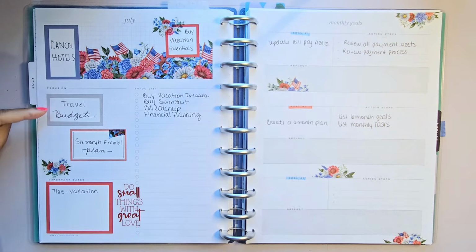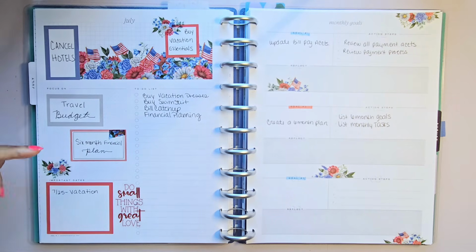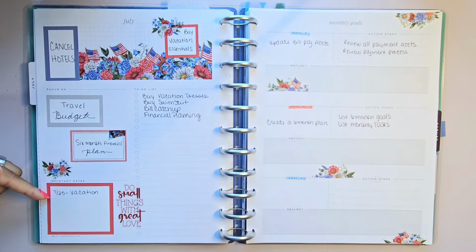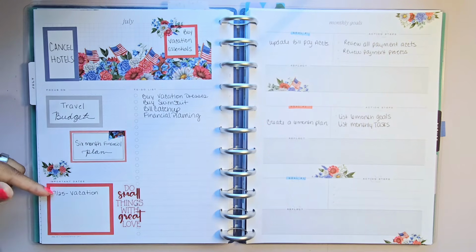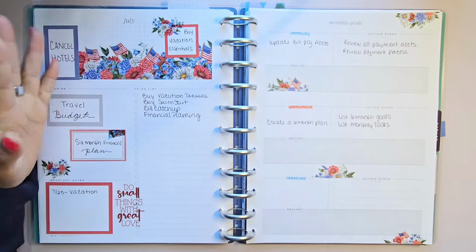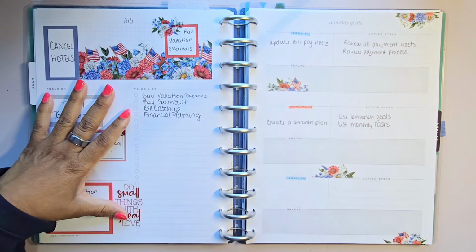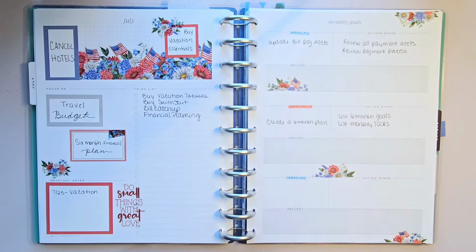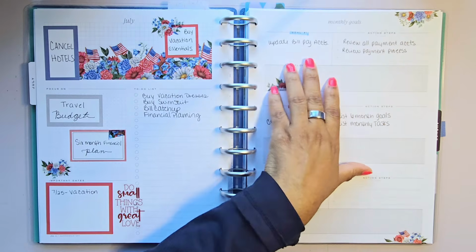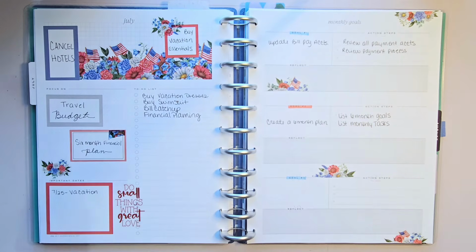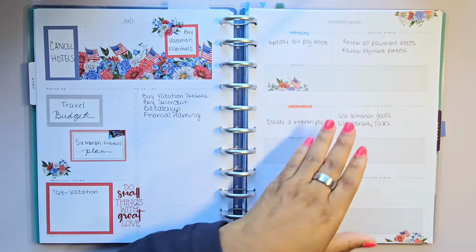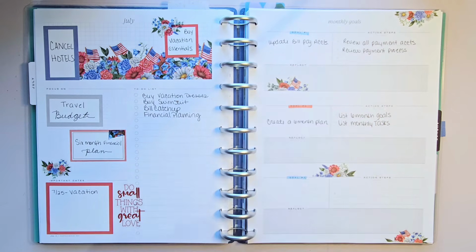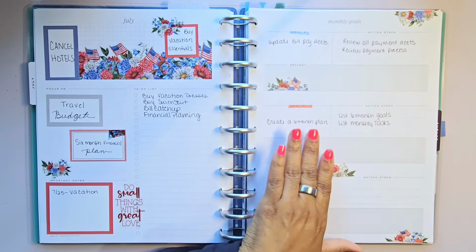I need to focus on my travel budget and my 6-month financial plan, so planning throughout the rest of the year. And then important dates for me, my vacation starts July 25th. And I have just some to-do lists here, things that I need to do for this month. My major goals for my month of July include updating my bill pay accounts. You actually saw me list that on my quarterly goals as a quarterly action. So that's what I'm going to work on for the month of July, and also create a 6-month plan.